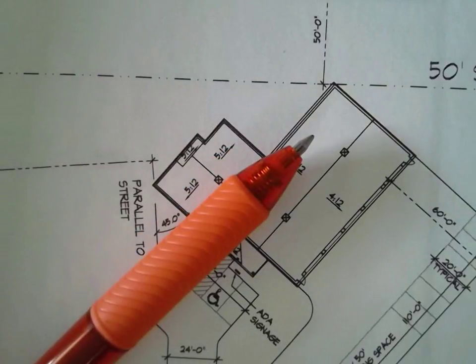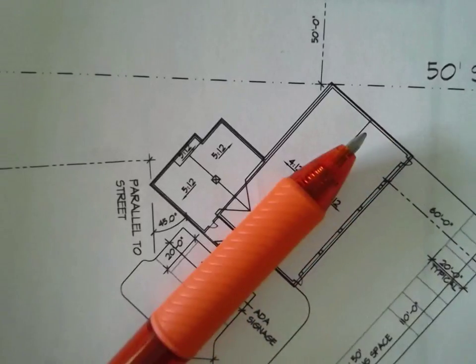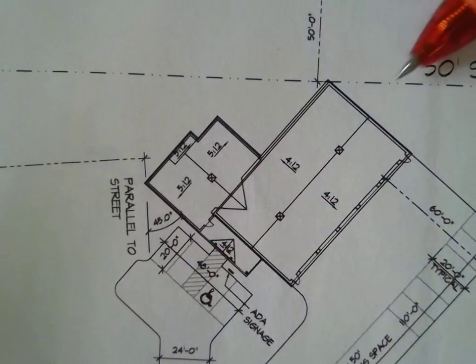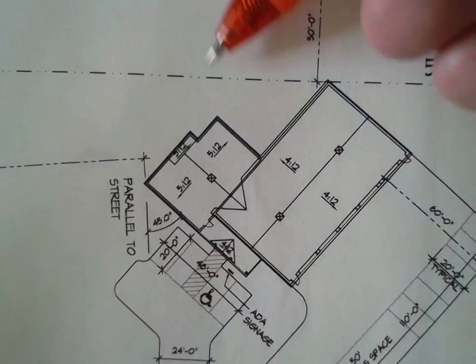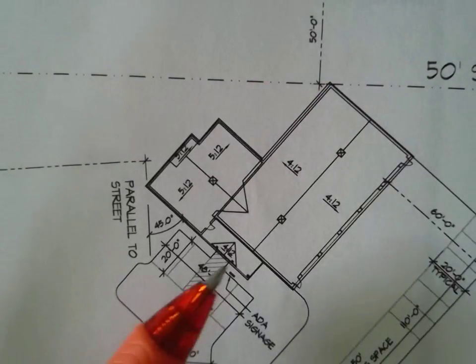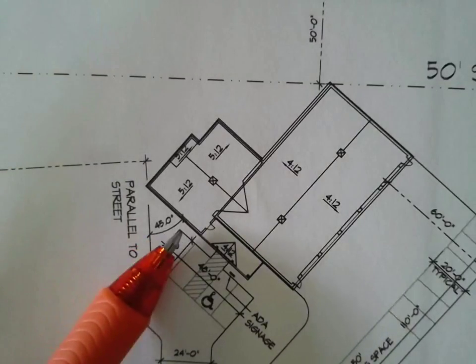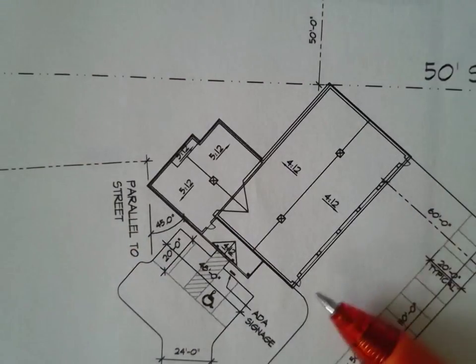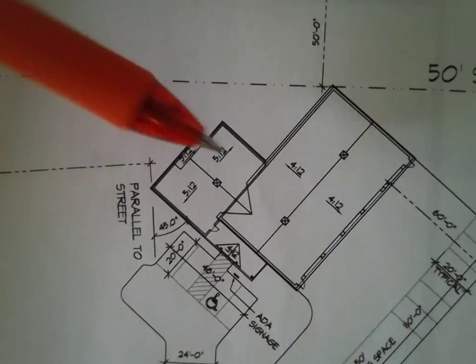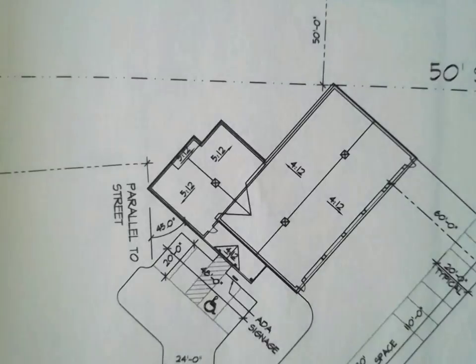So if we say north, a contractor will understand that north is in this direction. So this would be the north side of the garage. This would be the north side of the office area. This would be the south side of the garage. This would be the south side of the office area. This would be the east side of the garage. And this would be the west side of the office area and the west side of the garage.